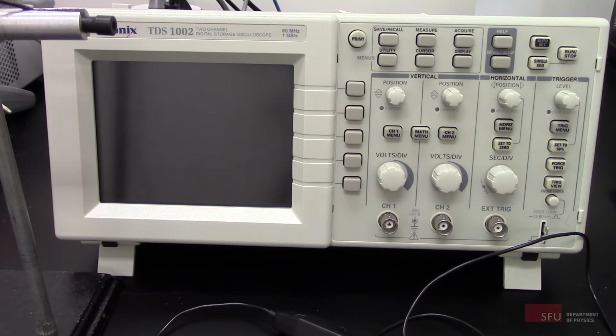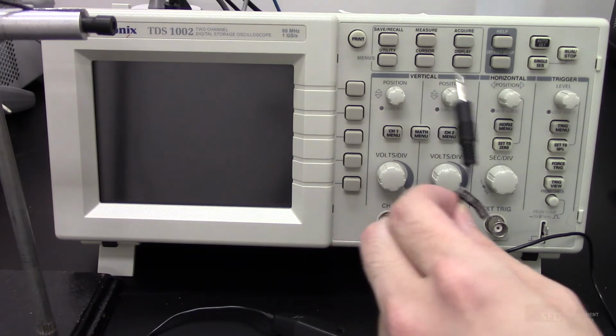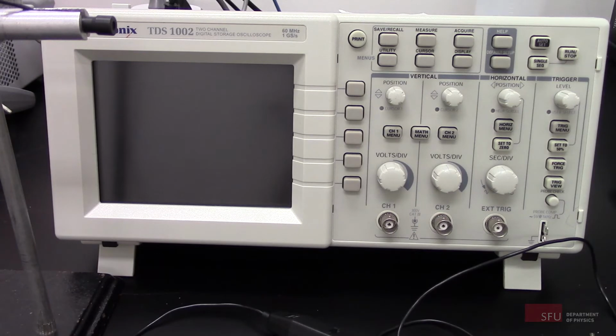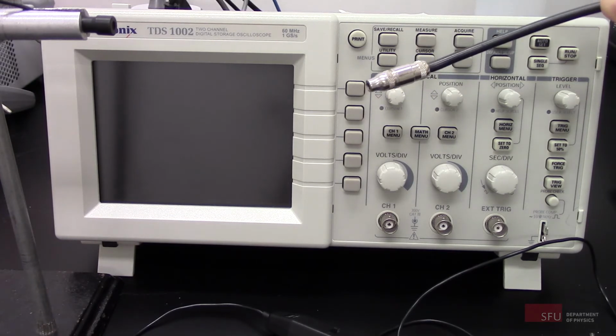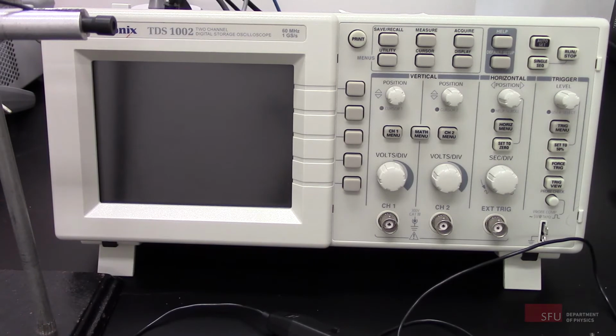Note the connections on the microphone and the oscilloscope. The microphone has a 3.5mm mono plug, while the oscilloscope has a BNC connector. We've given you an adapter cable that has a 3.5mm jack on one end and a BNC plug on the other. So let's make that connection.